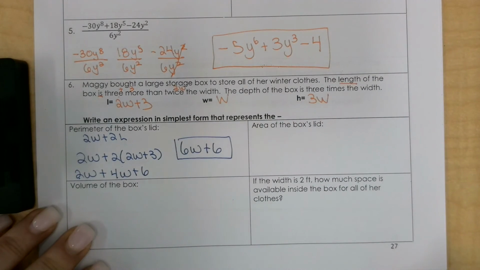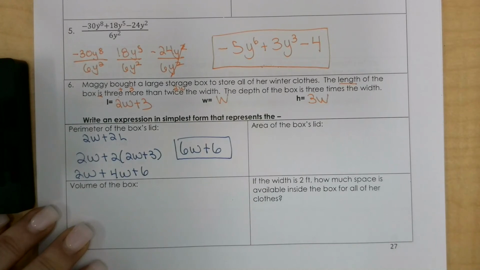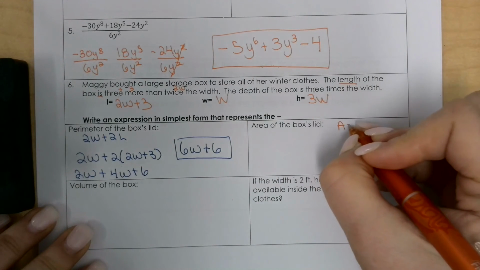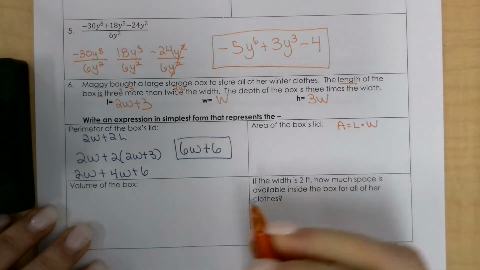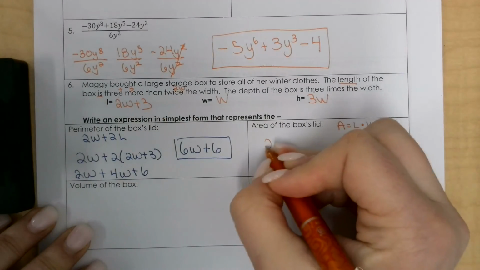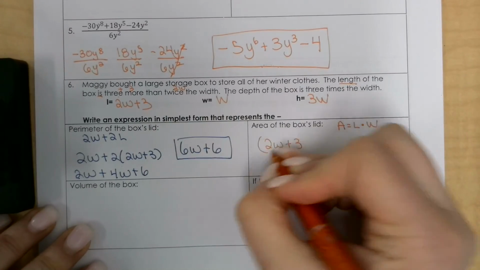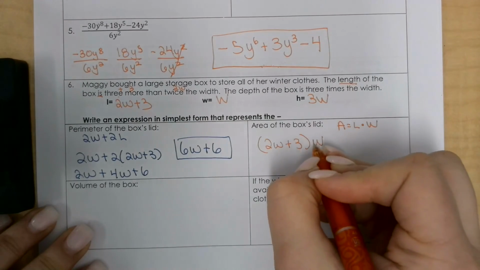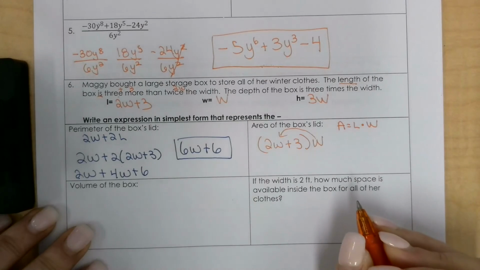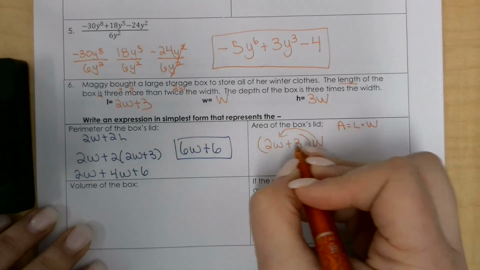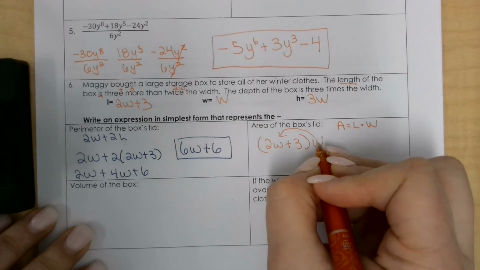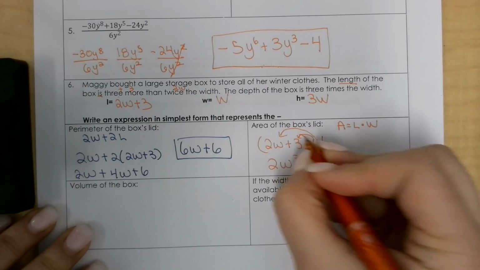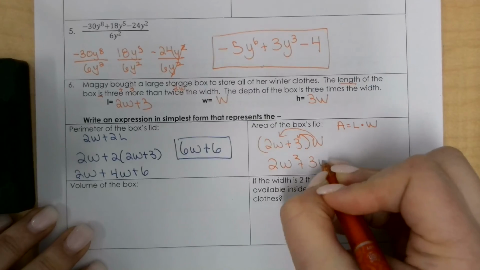That's my perimeter expression. Now, what I'm going to look at is the area. And area equals length times width. My length is 2w plus 3, and my width is w. So I'm going to distribute, let's look a little backwards, but it still works backwards. 2 times w to the first times w to the first, that's going to be 2w squared plus 3w.